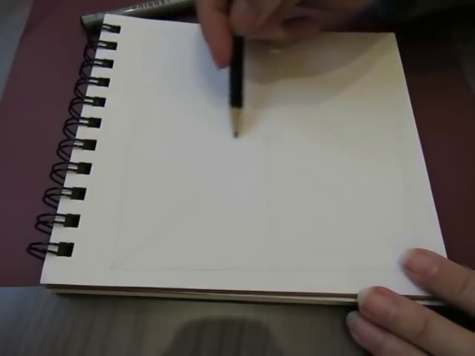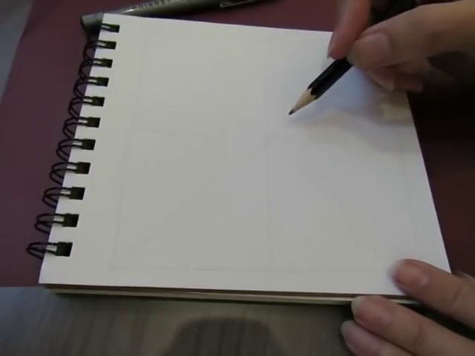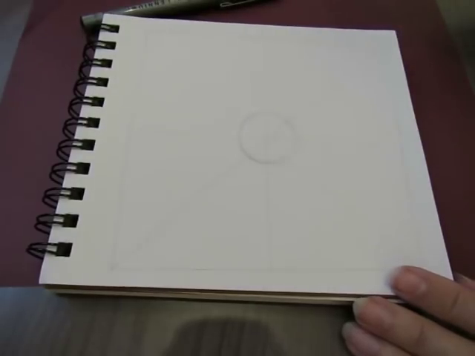I'm feeling mandala-like. So I'm just going to make some super light pencil marks so I can see just an area where they might be. And perhaps I'll start with a light circle in the middle, like that. Okay, so I've made myself some guidelines.